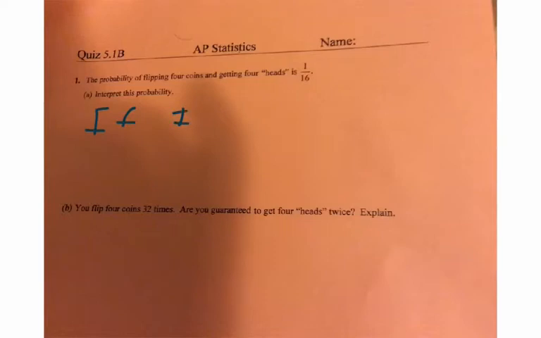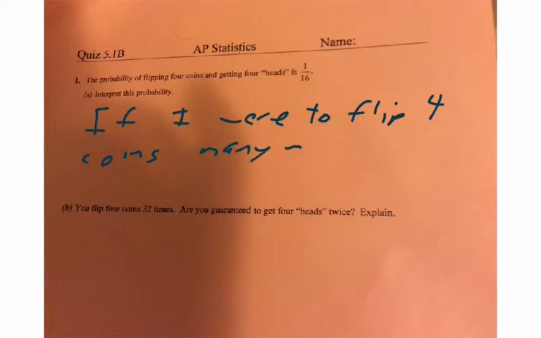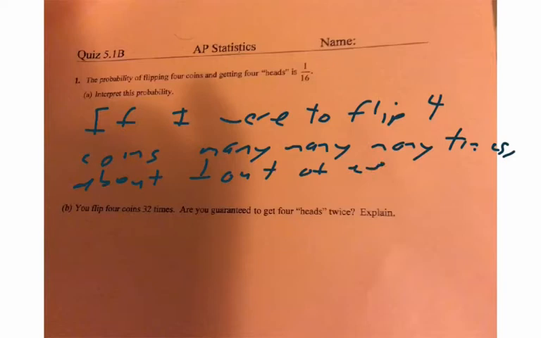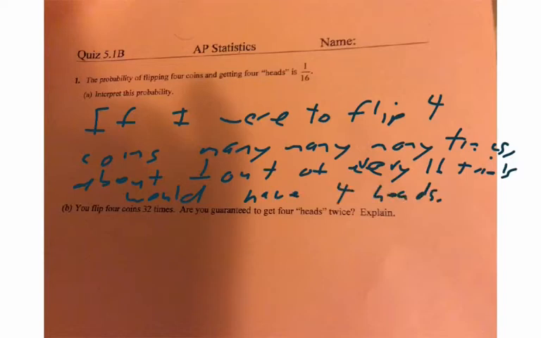If I were to flip 4 coins many times, I guess that's enough, we'll do many times, about one out of every 16 trials would have 4 heads. Alright, so that's what probability basically means. That's a 1 there. 1 out of every 16 times would have 4 heads.